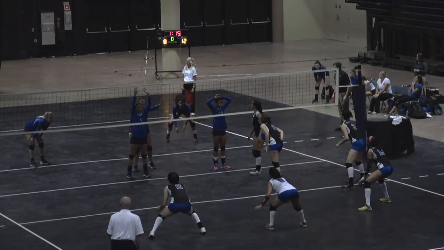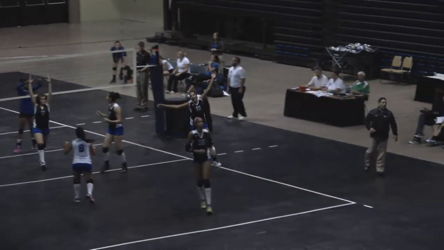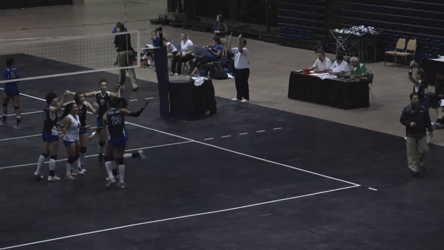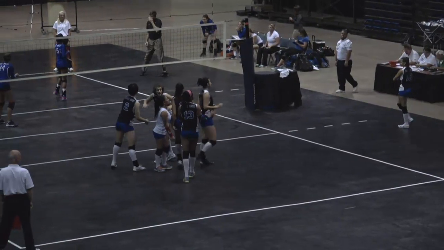Yeah, she can get up there for sure, as we have Vieira with the service. Hit a little too far out of bounds, resulting in a point for the Lady Sharks.